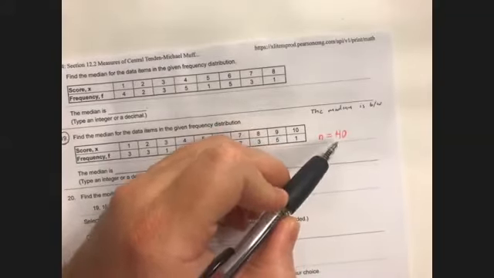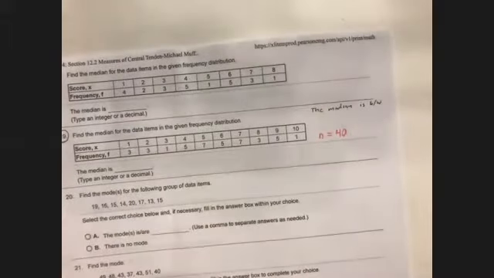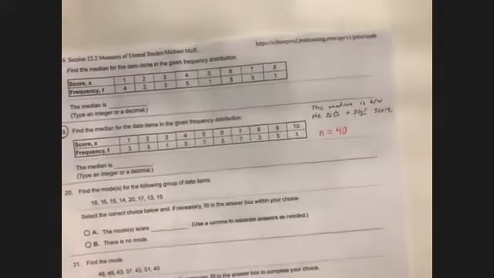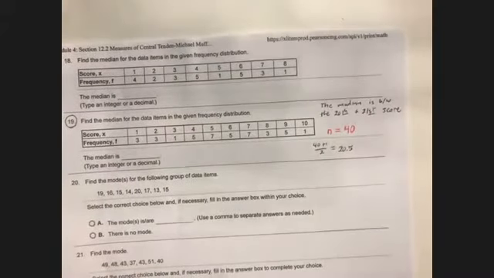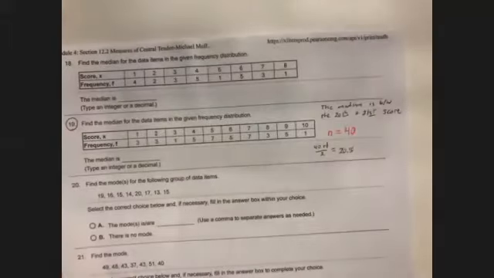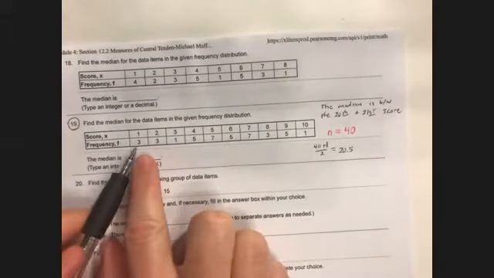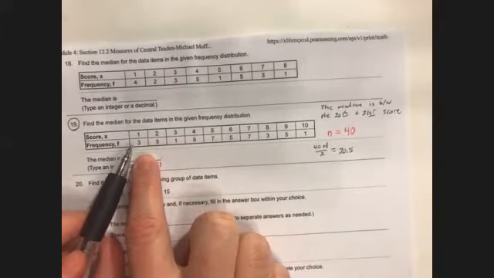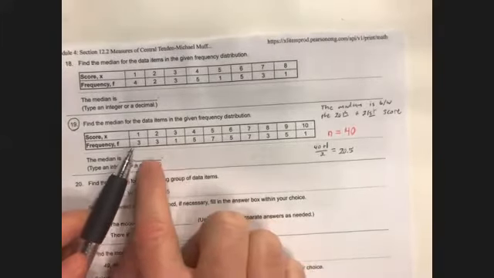The calculation says you can do 40 plus 1 over 2. The median is between the 20th and 21st score. The reason I know that is I do 40 plus 1 over 2, and I get 20.5. That means it's between those two, the 20th and 21st. So I'm going to count to 20, basically, and then let's see where we end up.